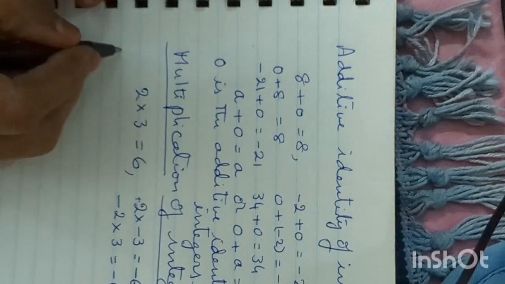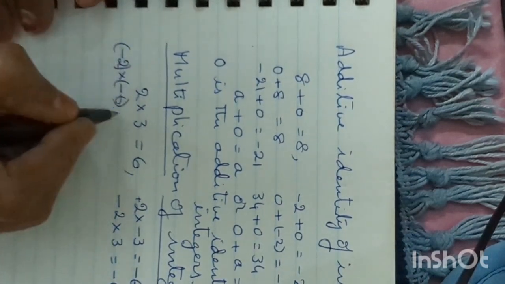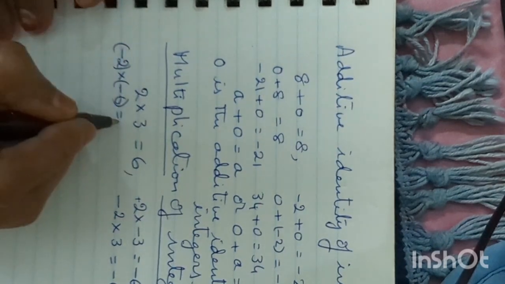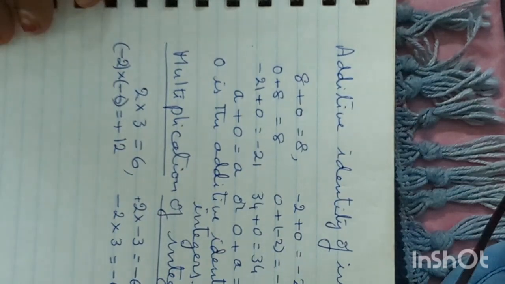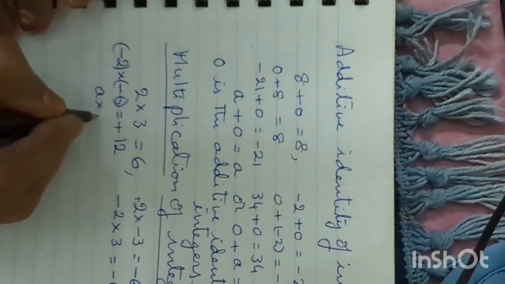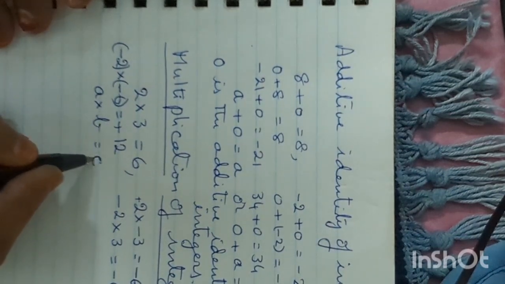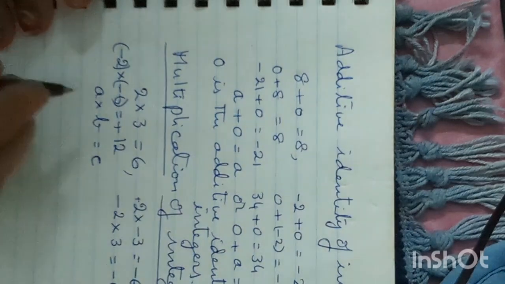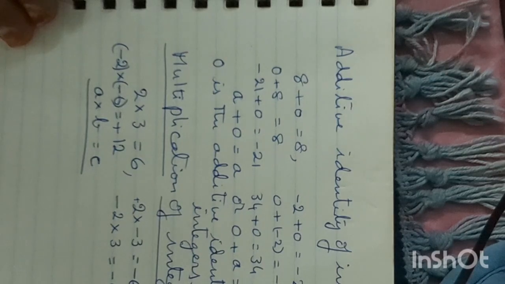Take both negative integers, minus 2 into minus 6. Minus 2 into minus 6 is equal to minus into minus plus, 2 6s 12, a positive integer. Thus the product of any two integers is also an integer. Therefore a into b is equal to c. If a and b are two integers, c is also an integer. This is the multiplication of integers. Integers are closed under multiplication.